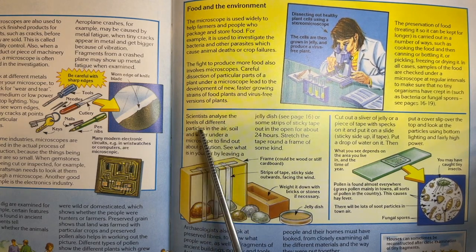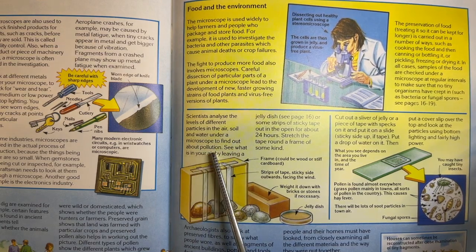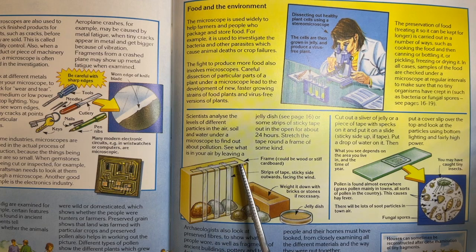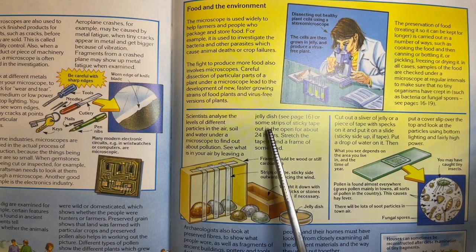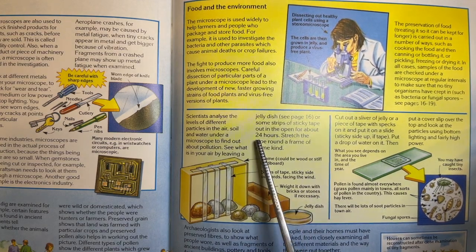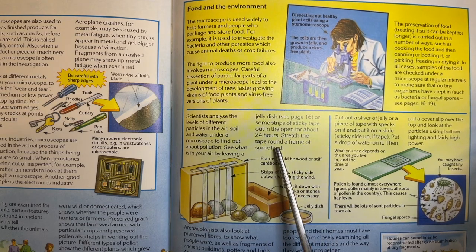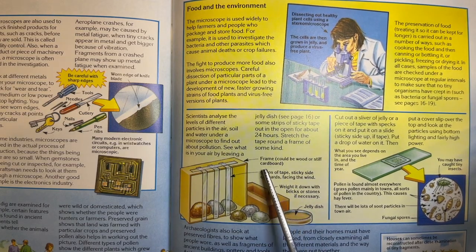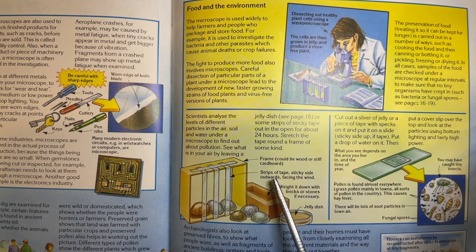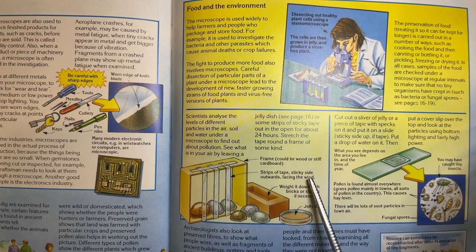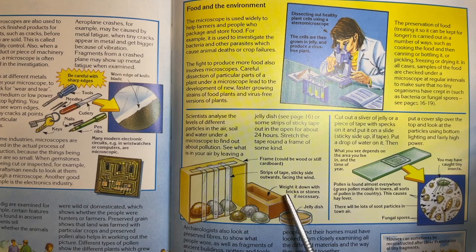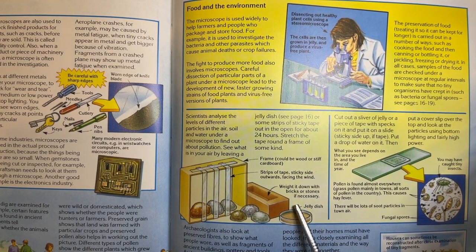Scientists analyze the levels of different particles in the air, soil, and water under a microscope to find out about pollution. See what is in your air by leaving a jelly dish, see page 16, or some strips of sticky tape out in the open for about 24 hours. Stretch the tape around a frame of some kind. Frame could be wood or stiff cardboard. Strips of tape sticky side outwards facing the wind. Weight it down with bricks or stones if necessary.